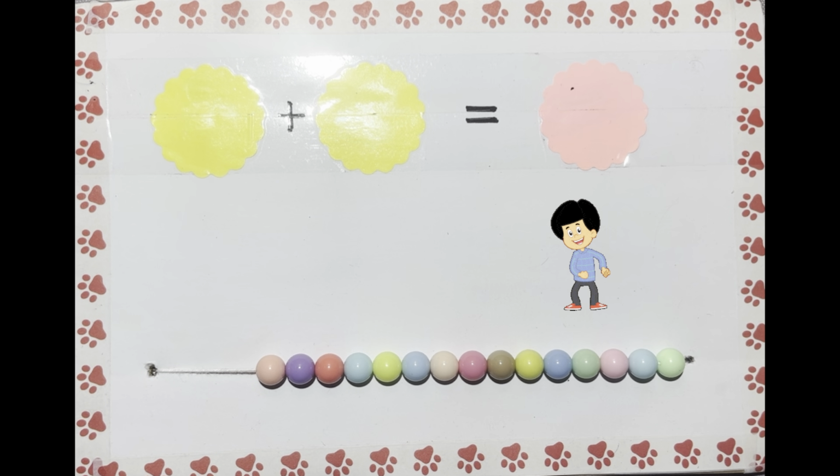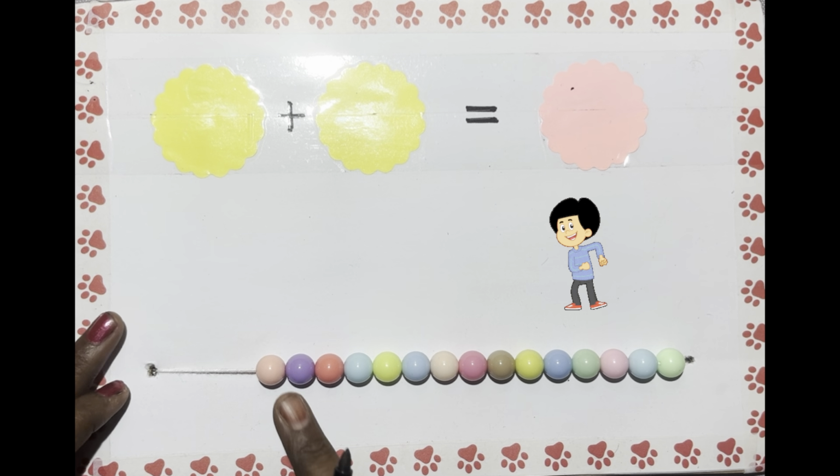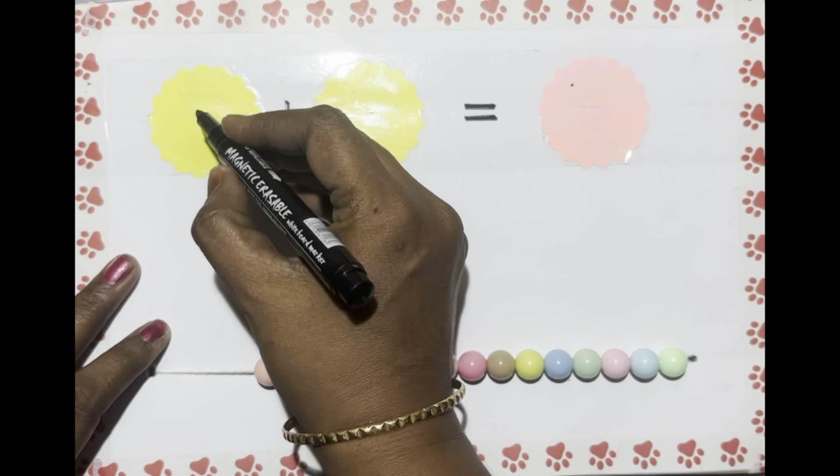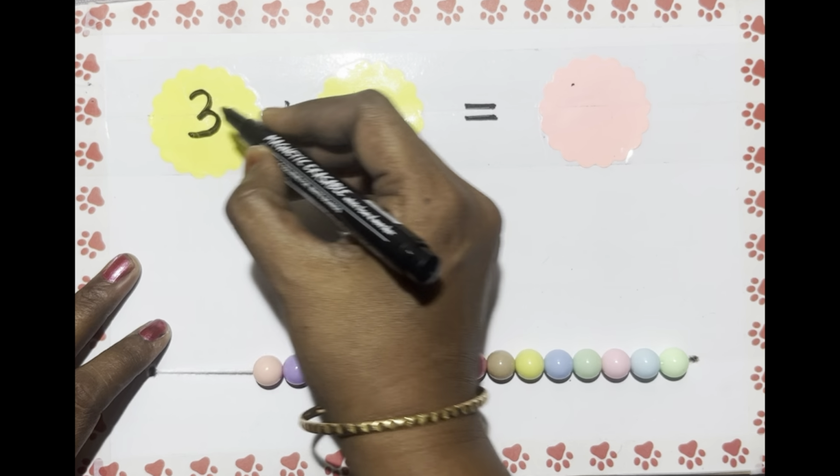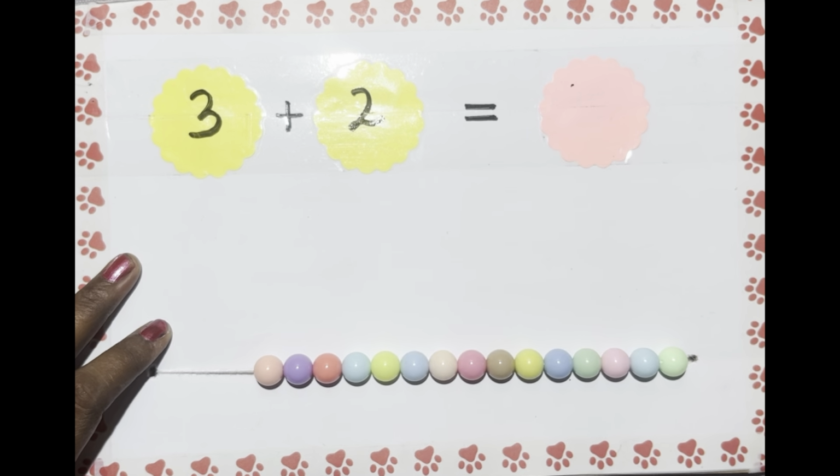Today we are going to learn addition using beads. First question, 3 plus 2 is equal to.